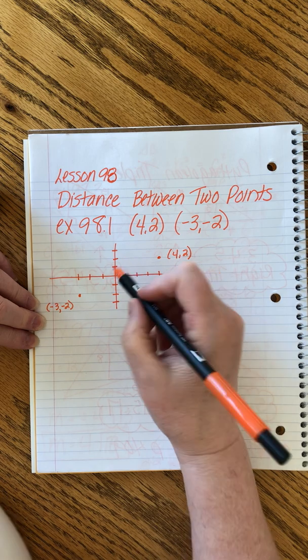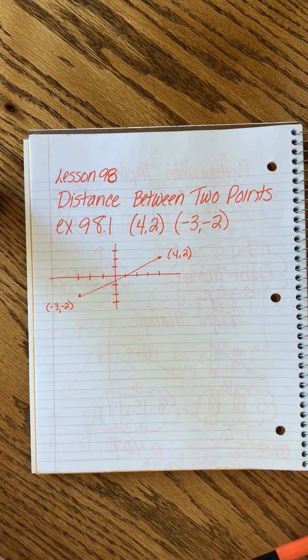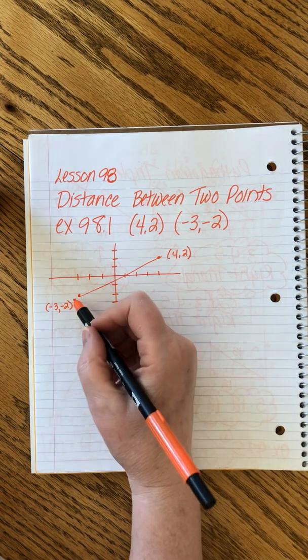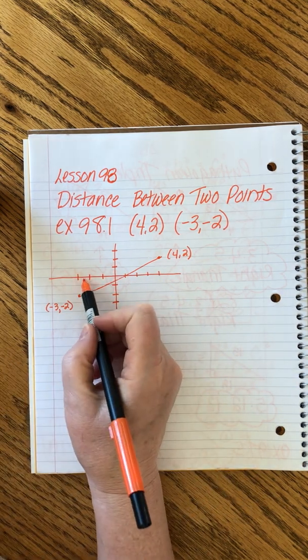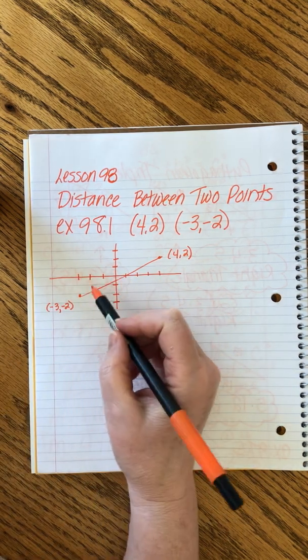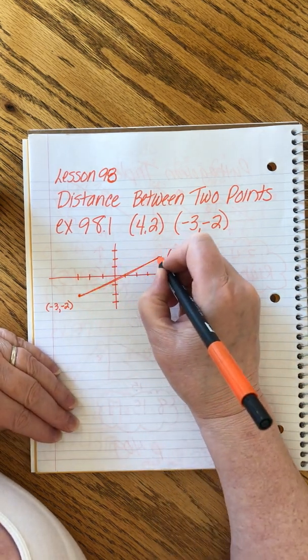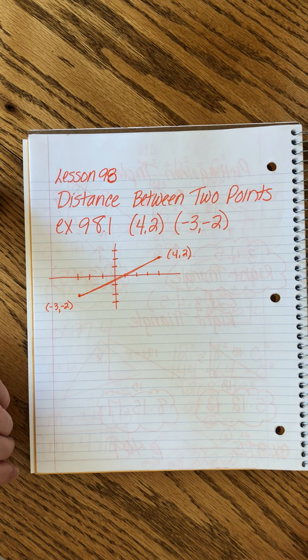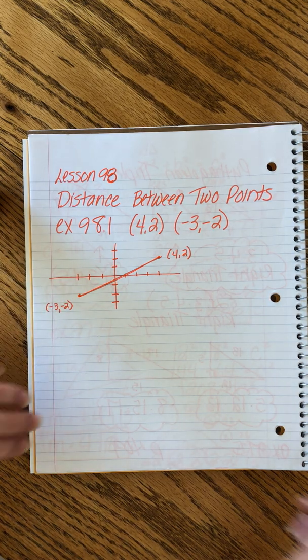So John's asking us to find the distance between the two. Well, shoot. How do we do that? We can't just count because they're not straight lines, right? We could count somehow, but this line is going at an angle, and that complicates everything. So here's the secret sauce to doing this problem. What we do is we take this line and we make that the hypotenuse of a right triangle.